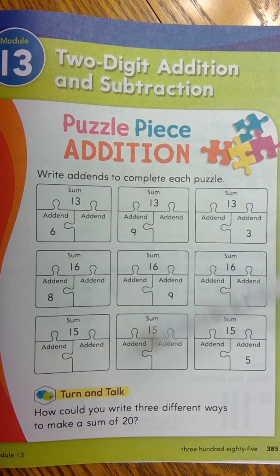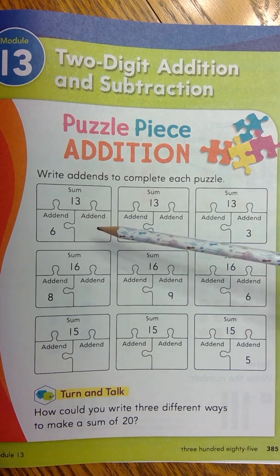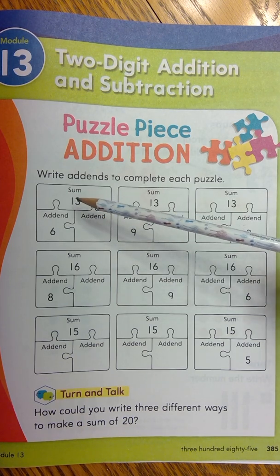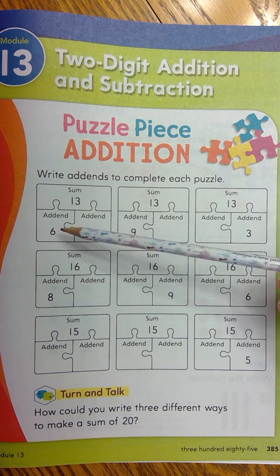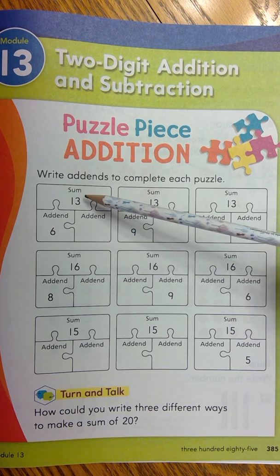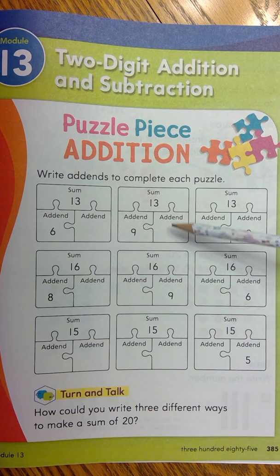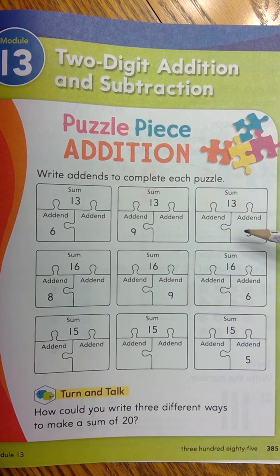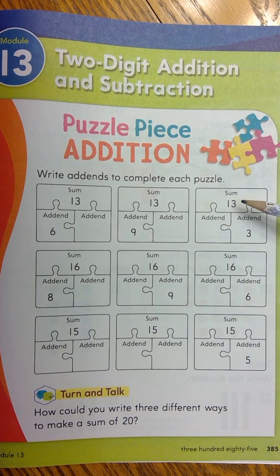There's a warm-up in this book right at the start of Module 13, and this is great just to get your brains going thinking about math. These are just like the number bonds you learned in kindergarten. Here's our sum, the total. Okay, and we're saying 6 plus what is 13? 9 is this addend, plus what other addend equals 13? 9 plus what is 13? Over here, same thing. You're thinking 3 plus what is 13? Okay, this is just a great way to warm our brains up for today's activity.